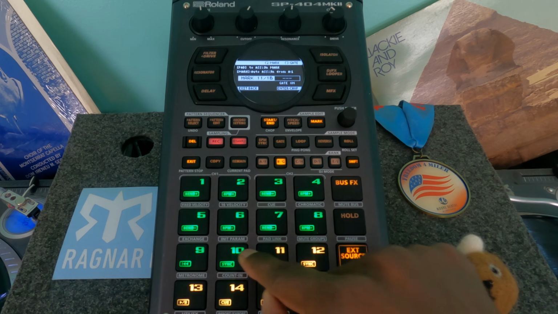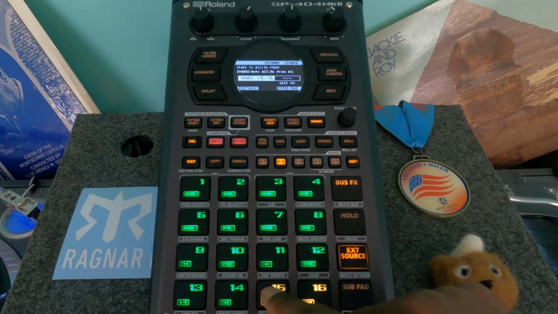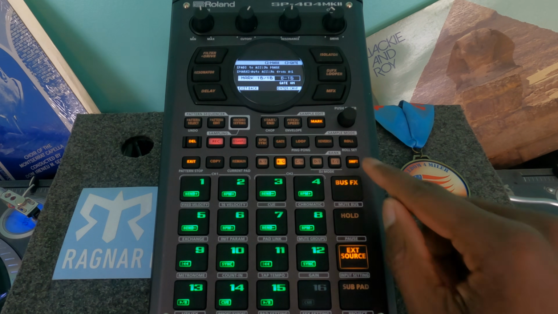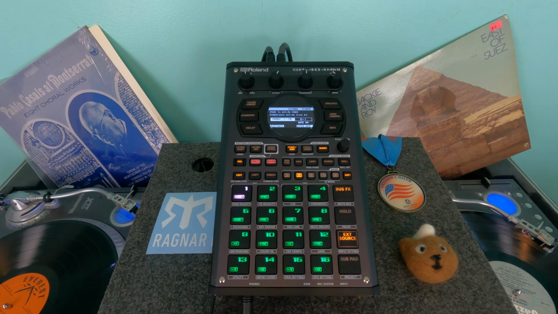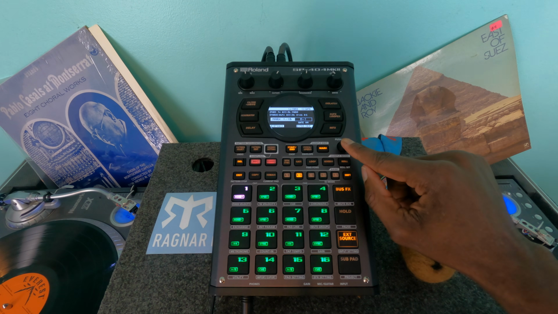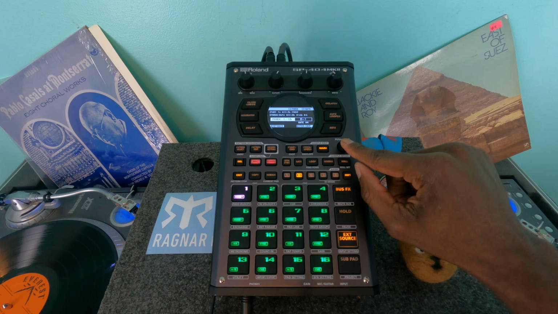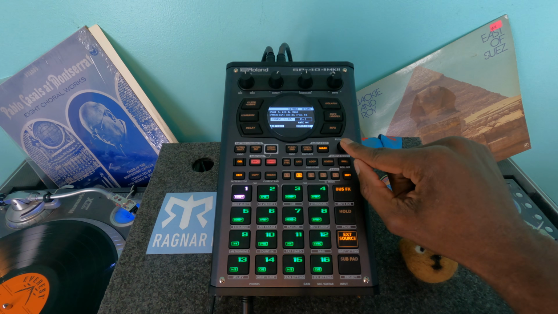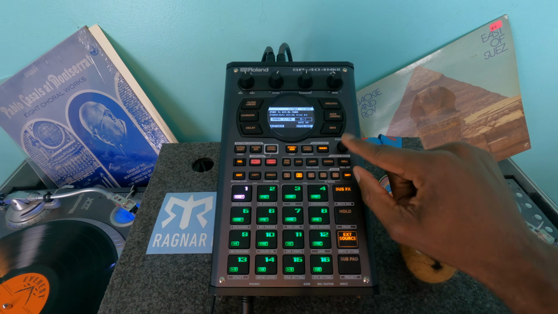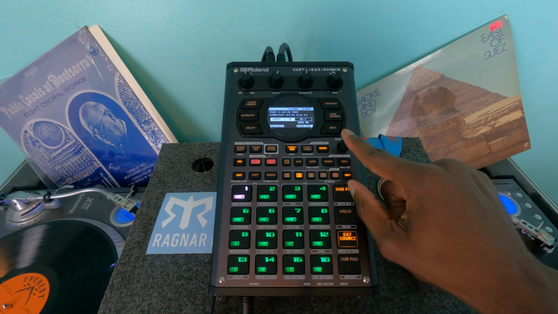As you can see it going through as I'm placing it on it. So now that I have them on here, the only thing that's left for me, I'll push enter, and that will put all 16 of those samples into each of the pads.